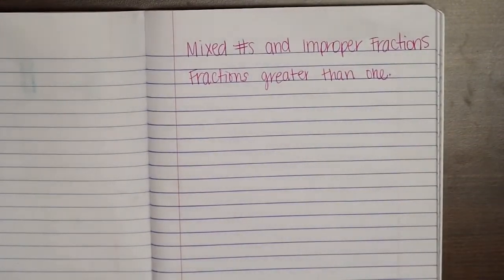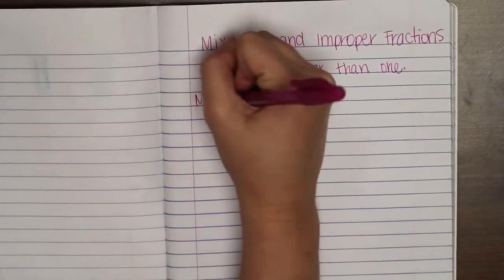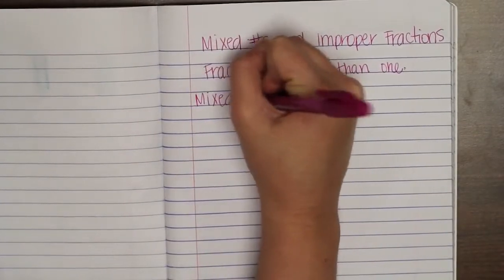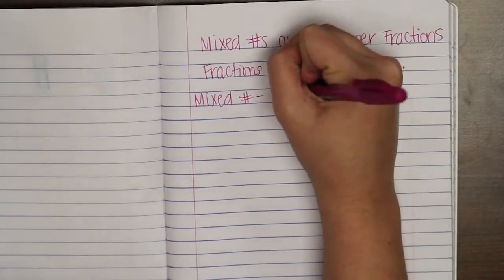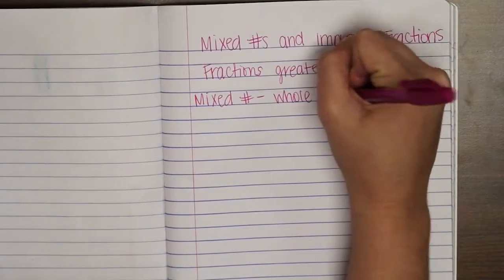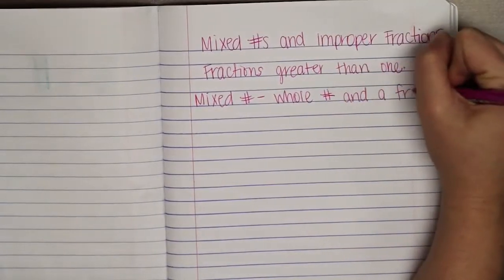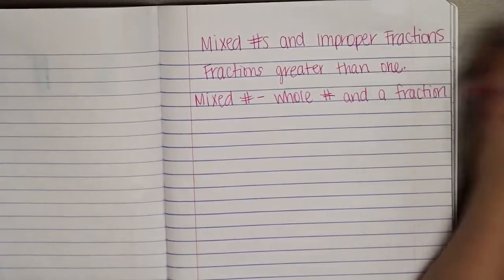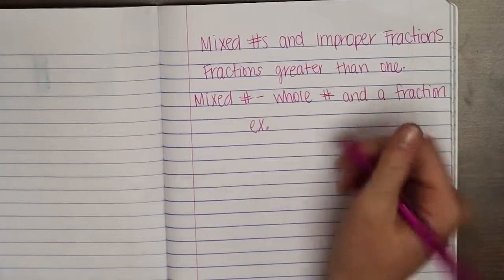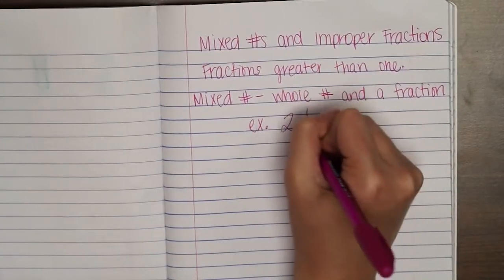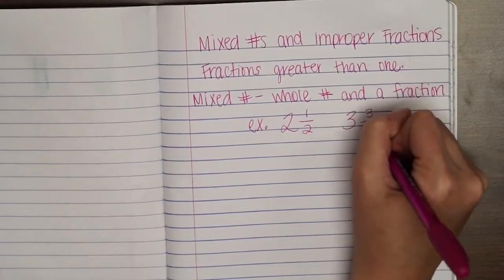Okay, so let's look at a few definitions. First, let's define what a mixed number is. A mixed number is a combination of a whole number and a fraction. So a couple of examples would be 2 1/2 or 3 3/4.